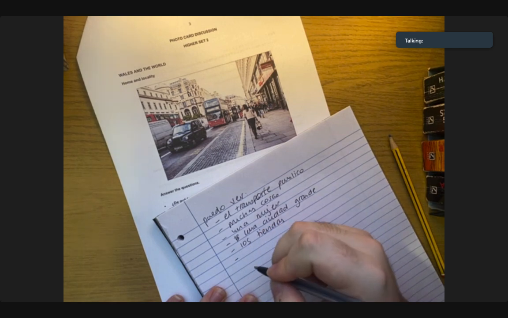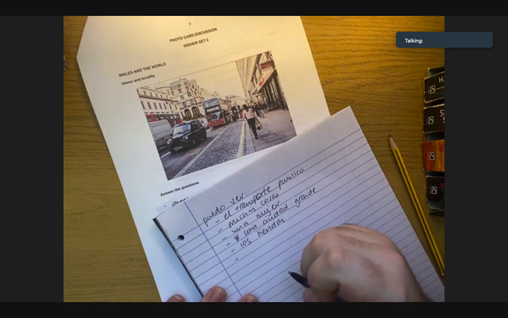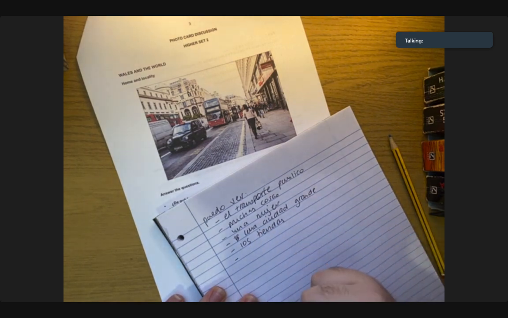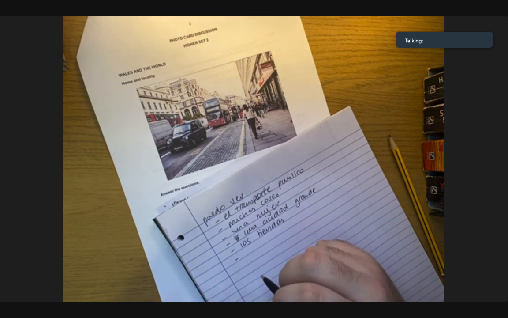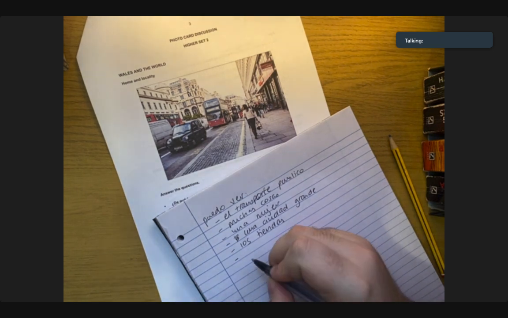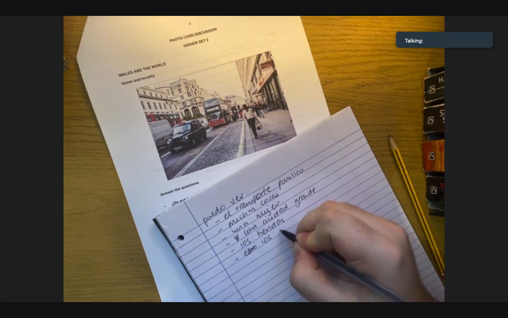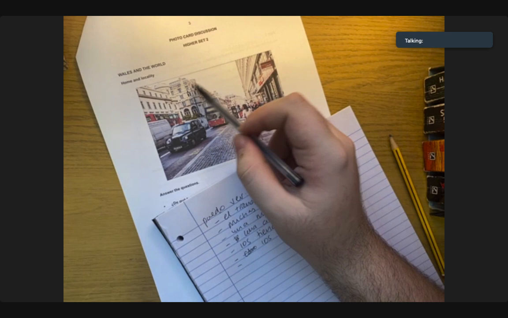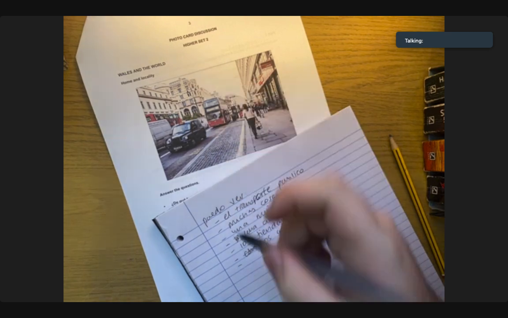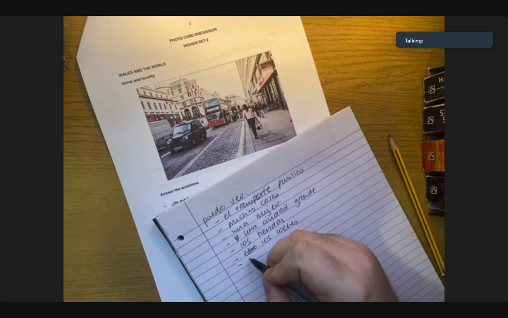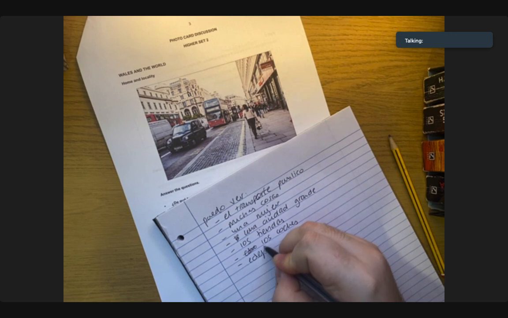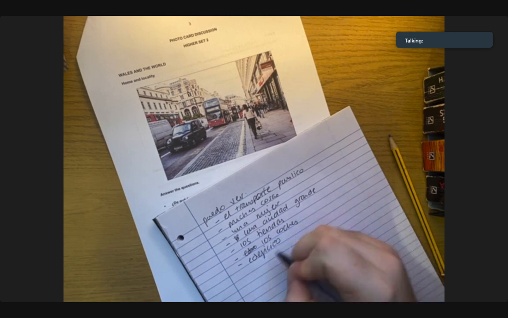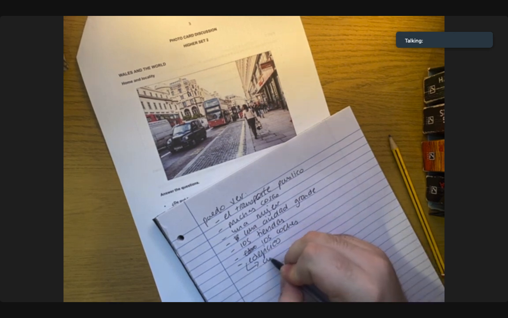It could be a square. Oh, could it be a square? No, I don't think it could be. We'll just stick to Los Tiendas. We can also see cars, so coches, los coches. And I'm just gonna, to like sum it all up, I'm gonna say edificios, which is buildings. And these could be offices.